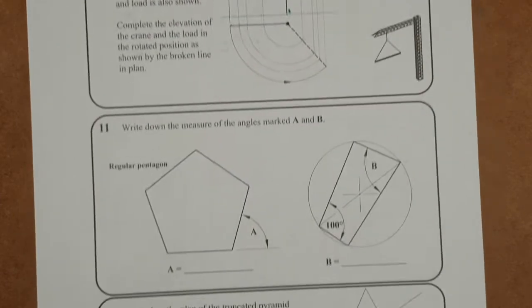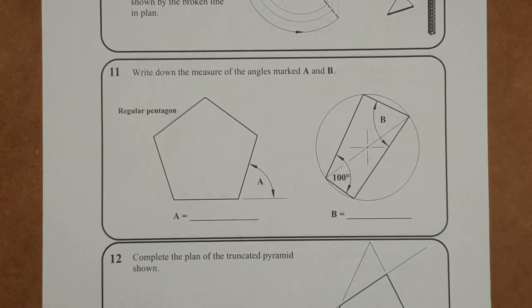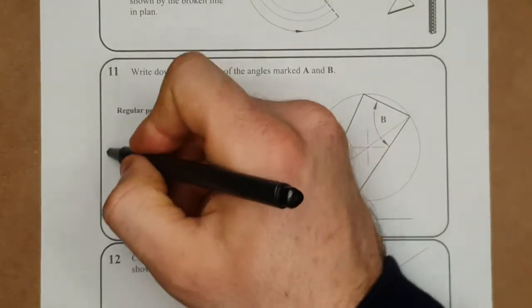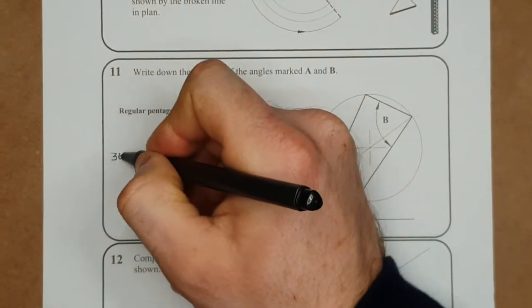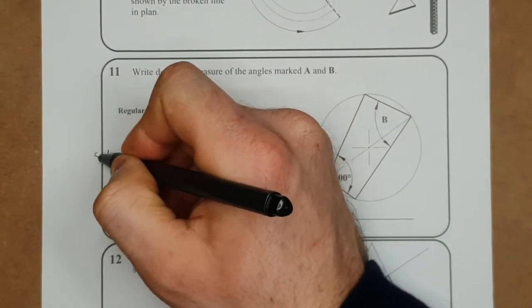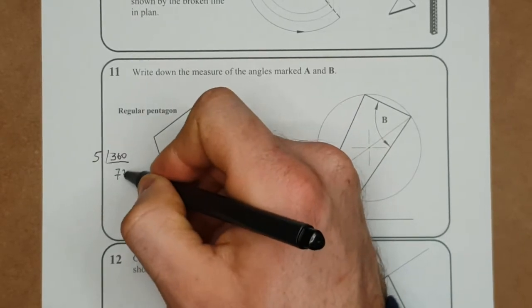Next up here, angles. And the first one there shows a regular pentagon, and to make that up it's going to be 360 degrees divided by 5, which gives us 72 degrees.